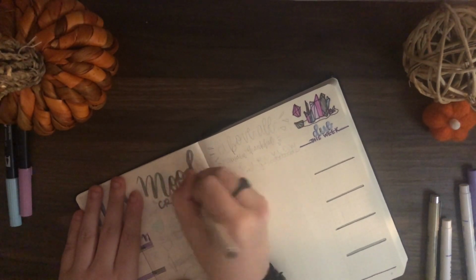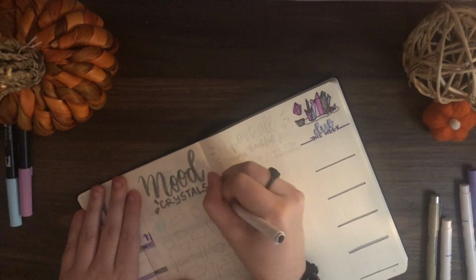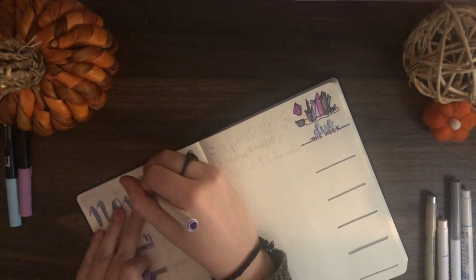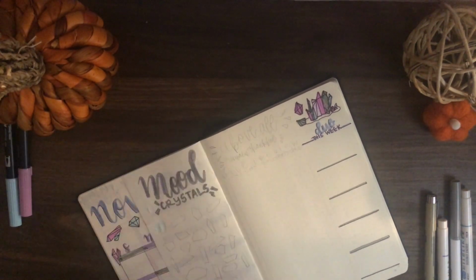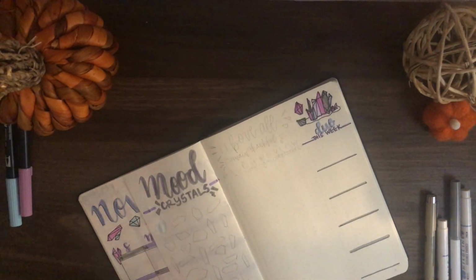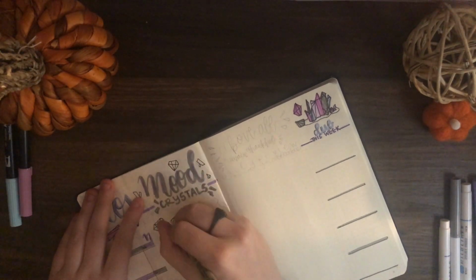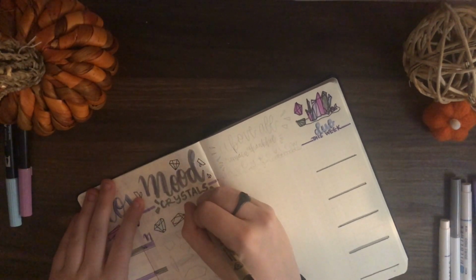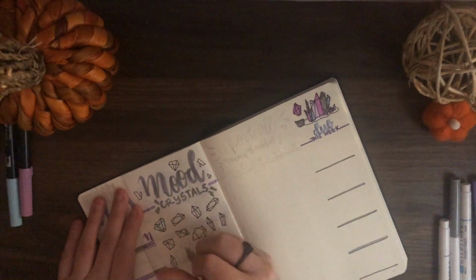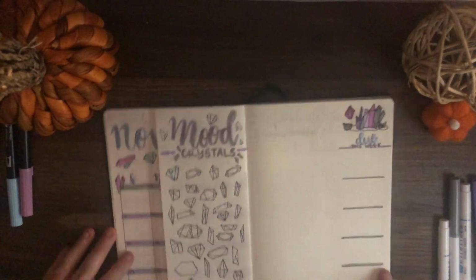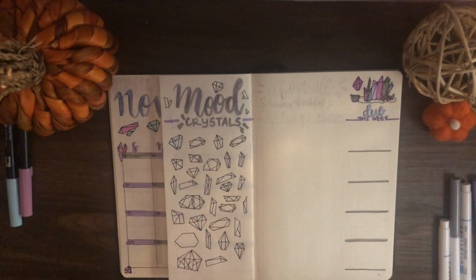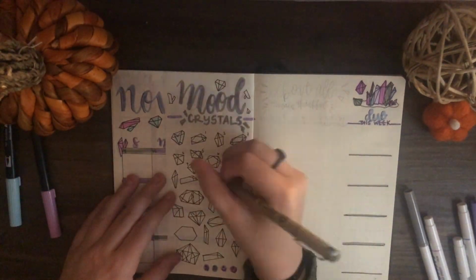So I'm just hand lettering in a header for my mood crystals, and I'm just going to doodle out a bunch of different shape and size crystals that I'm going to be coloring in throughout my month. That way when I look back here at my tracker, the whole page will be filled out and I can see how I was feeling throughout this month. And now that I have 30 crystals drawn out, I'm just going to number them 1 through 30 for each day of the month of November.